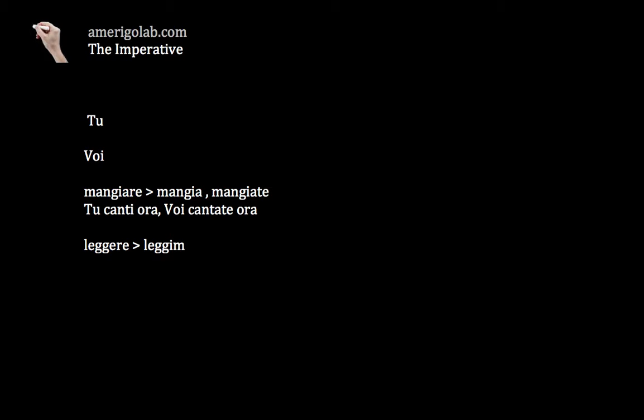And what happens for the voi form? You still drop ere and you add ete. So in this case, you have leggete. So the you singular form will be leggi and the you plural form will be leggete.